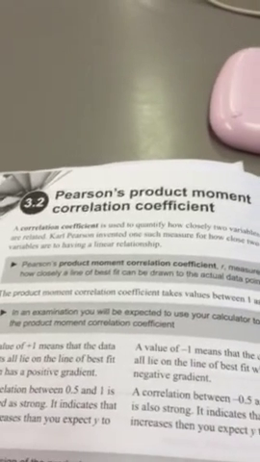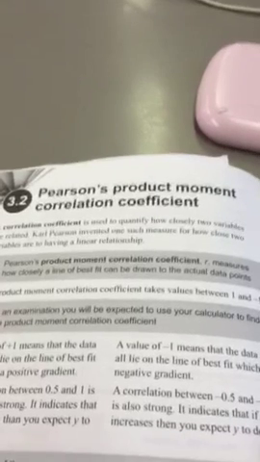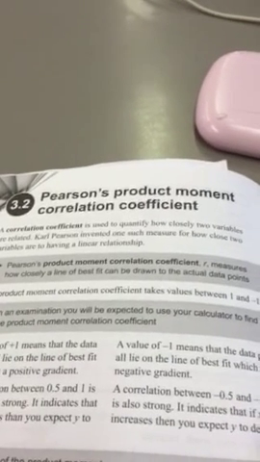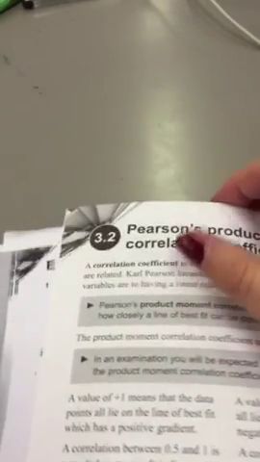So just to get us started and let you know what the Pearson's product moment correlation coefficients are, these are measures in terms of R and they measure how closely a line of best fit can be drawn to the actual data points.